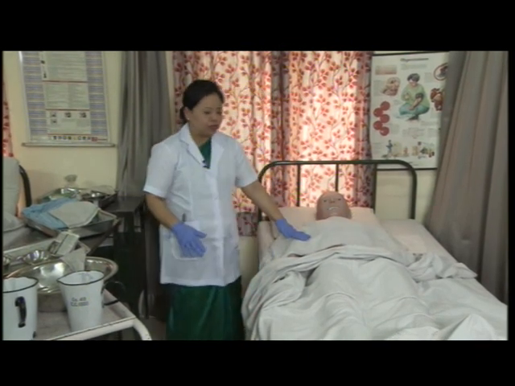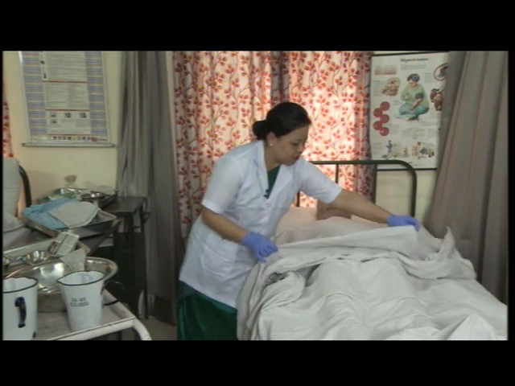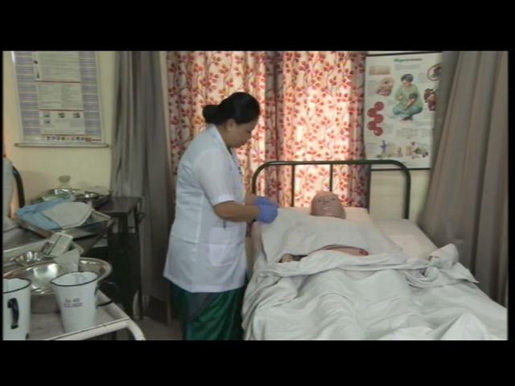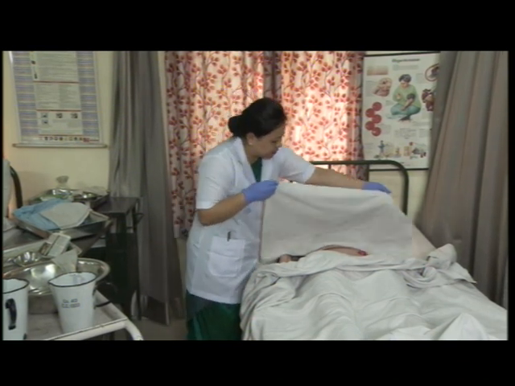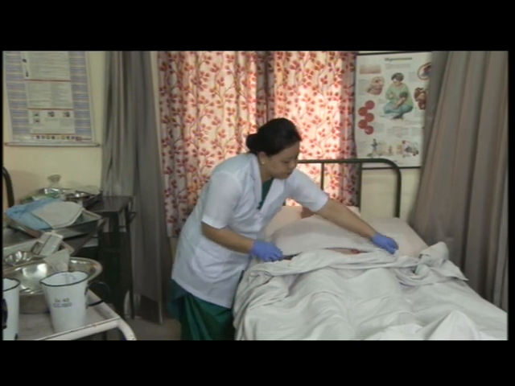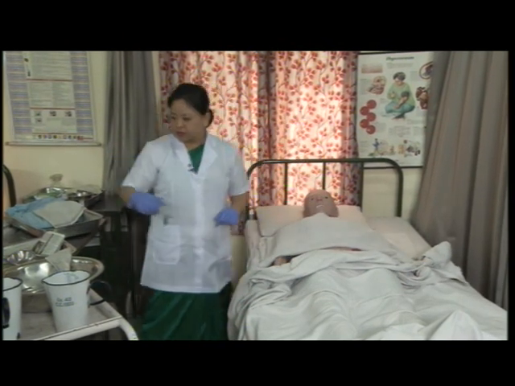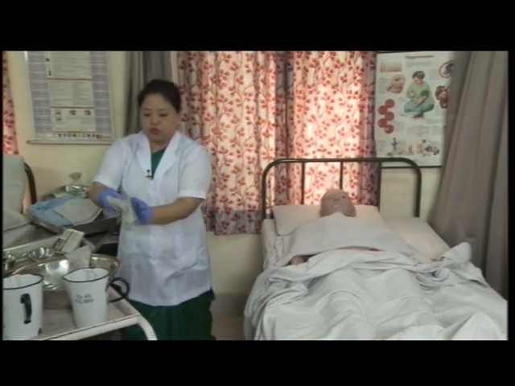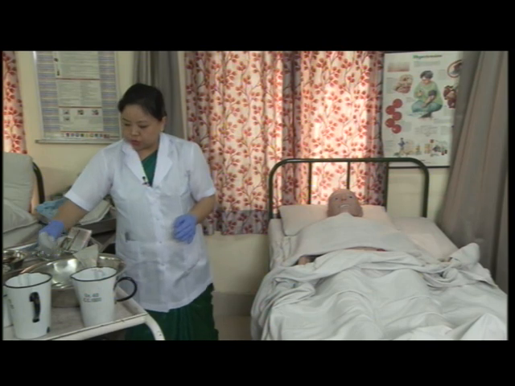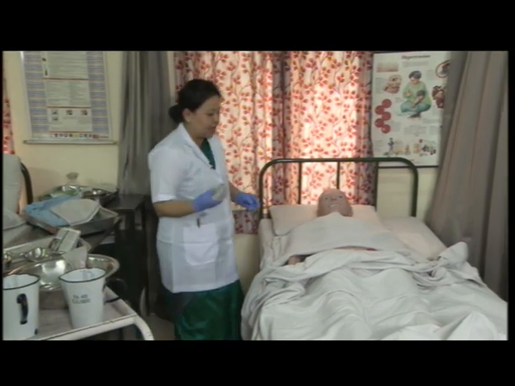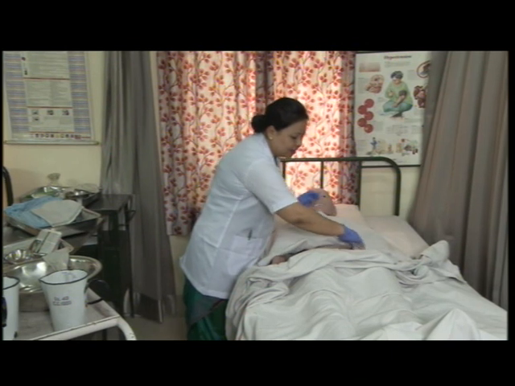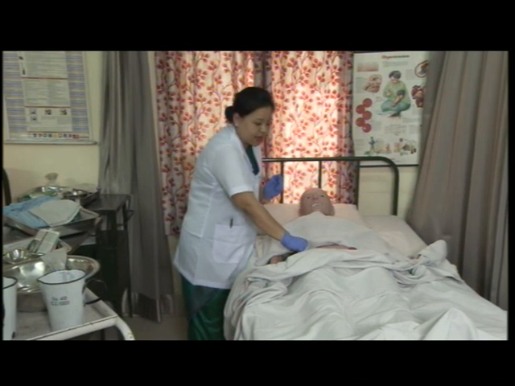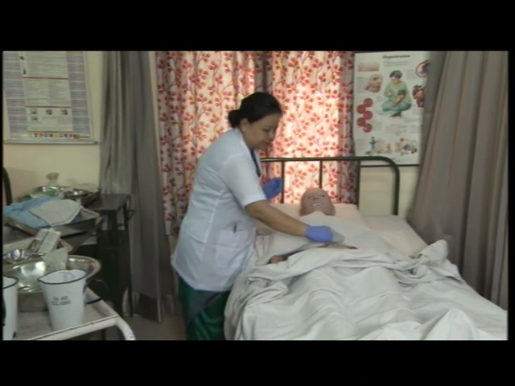Next is the second portion, for this we have to fold the bath blanket to the pubic region, and the towel needs to be folded till the umbilicus. Then we have to take the soapy sponge cloth and clean the area in a longitudinal direction, and make sure that the skin folds in the abdominal area are concentrated on.